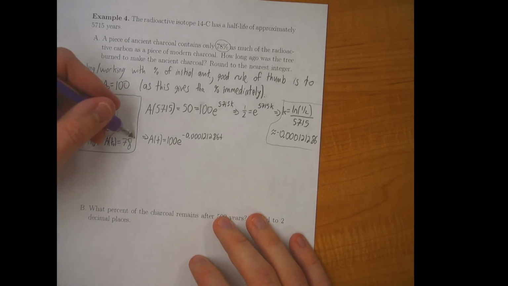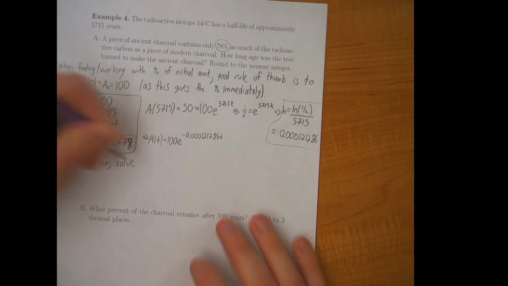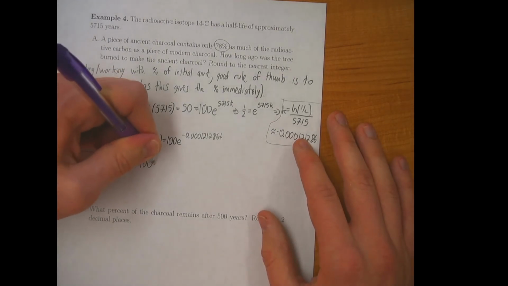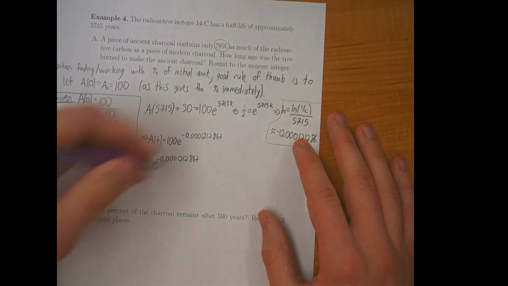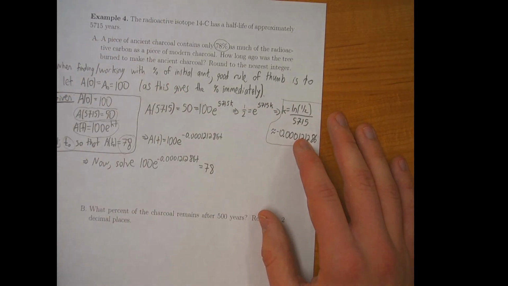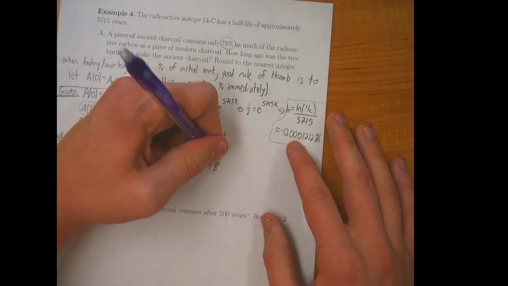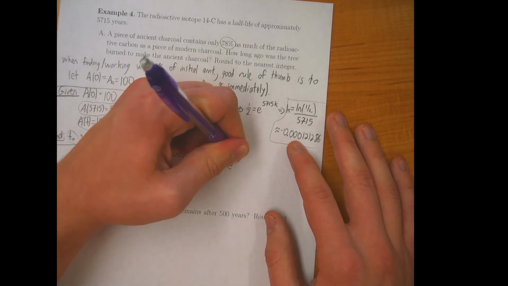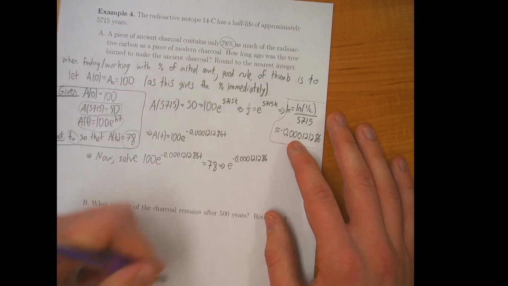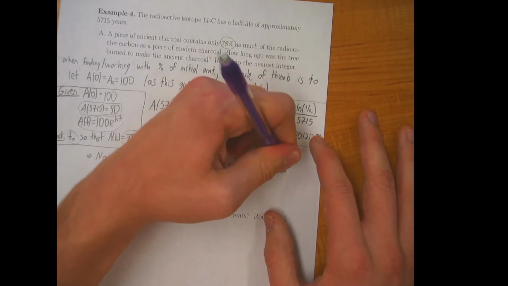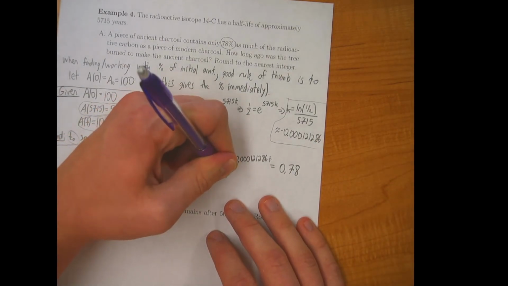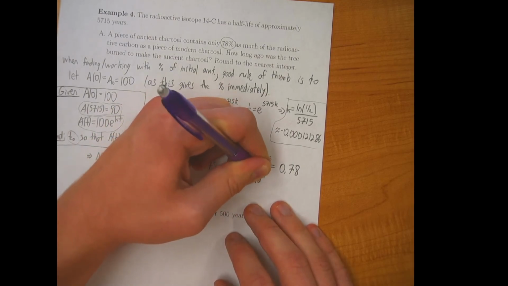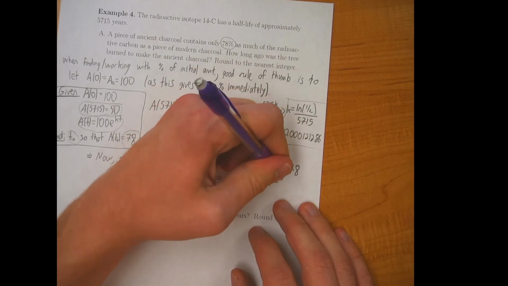Now we need to figure out what time gives us 78% of the initial amount. So you have to solve 100 times e to the negative 0.000121286t, set equal to 78. Divide both sides by 100, and you end up with e to the negative 0.000121286 times t equals 0.78. Then we take the natural log of both sides to get negative 0.000121286 times t equals the natural log of 0.78.